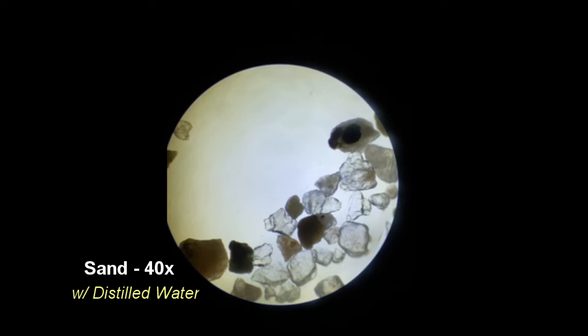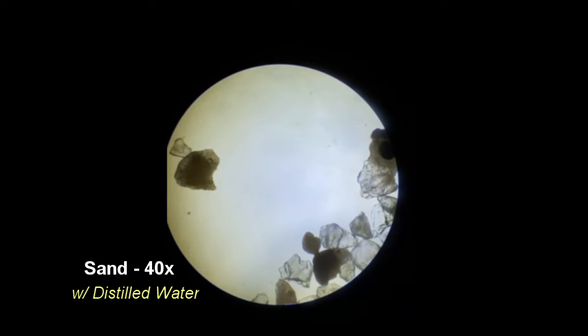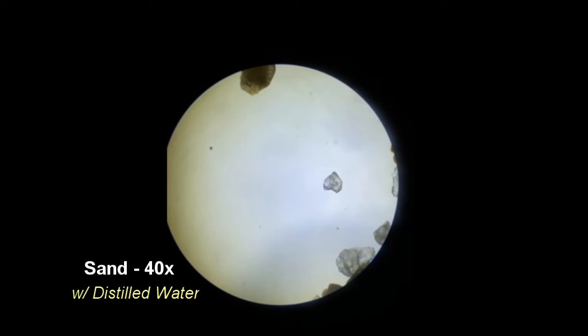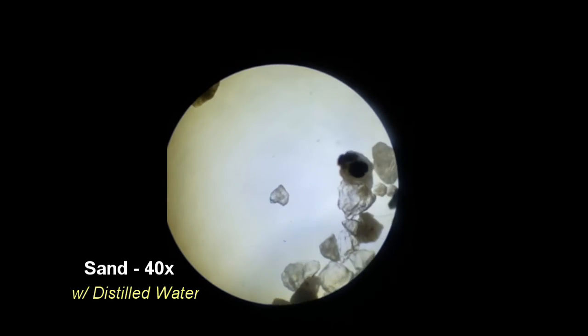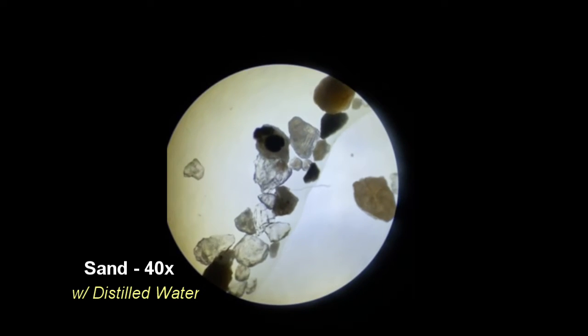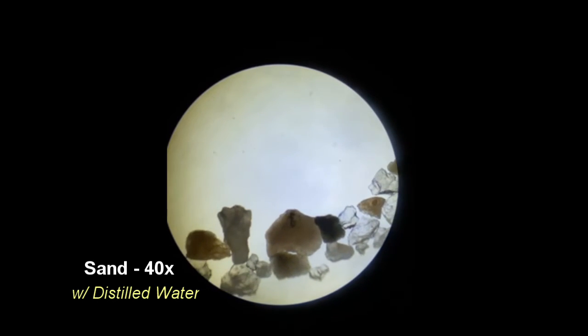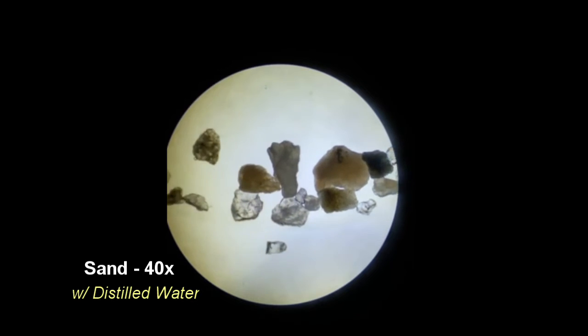When distilled water was added to sand, it caused the least dramatic visual effects of all of the slides. There is no apparent motion anywhere on the slide as I scanned, and the shapes of the particles contained did not change. This is consistent with what would be expected from sand.